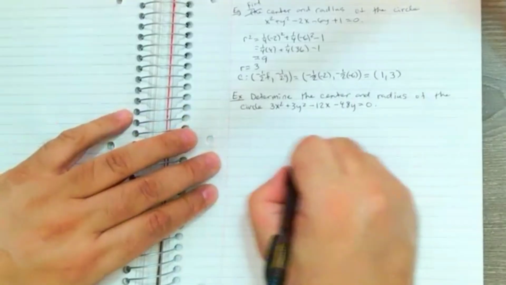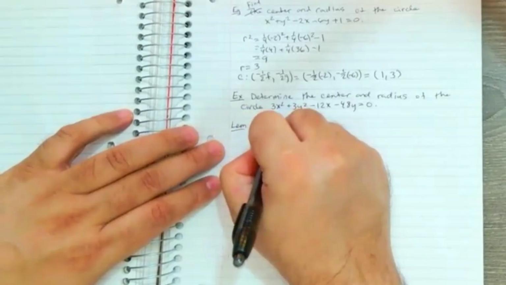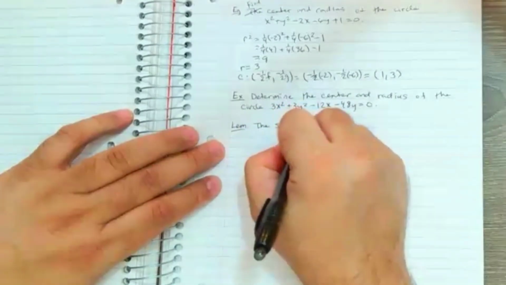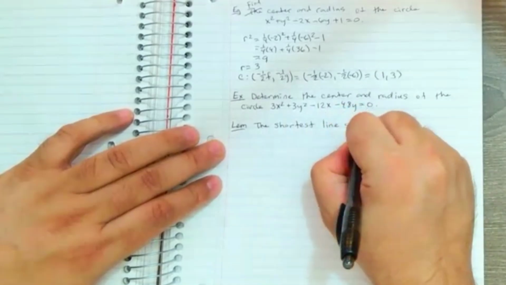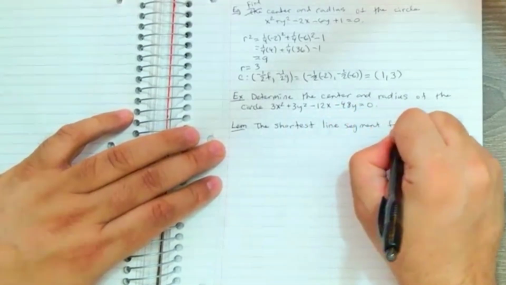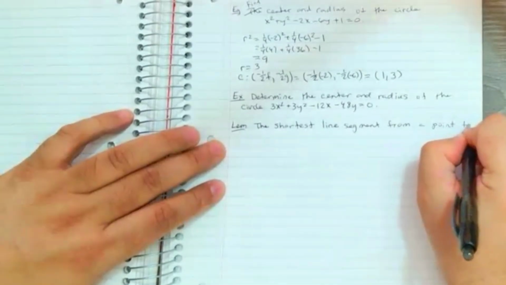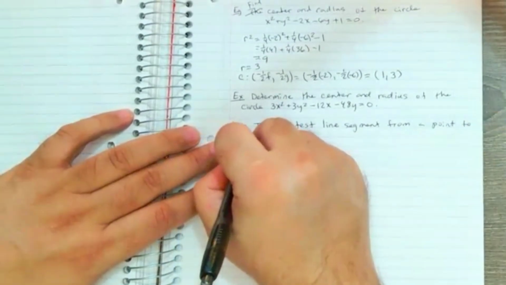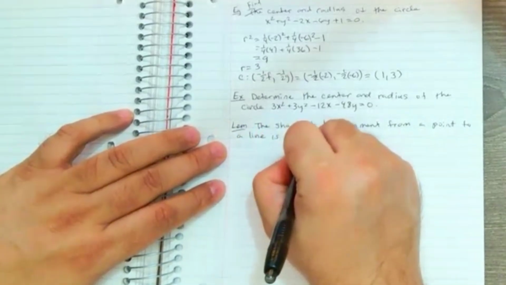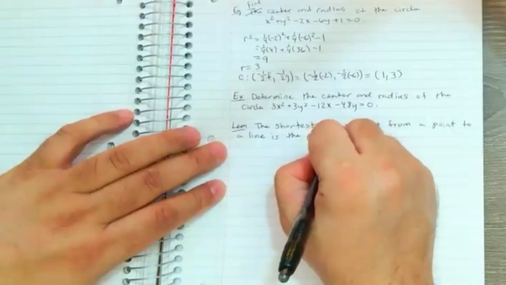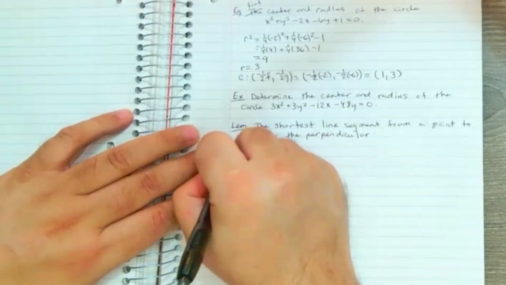All right, so next we'll prove a lemma. The shortest line segment from a point to a line is the perpendicular. So proof.